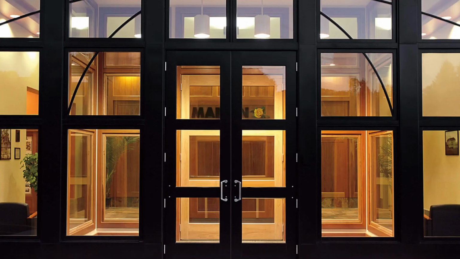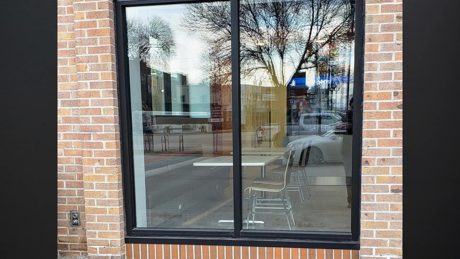A port and entry is more applicable for commercial doors or windows because it makes more tactical sense to walk through a large door or window than it does to crawl through a small one.